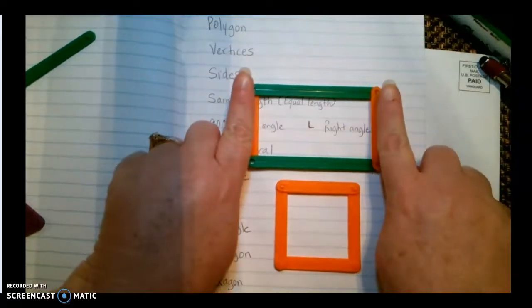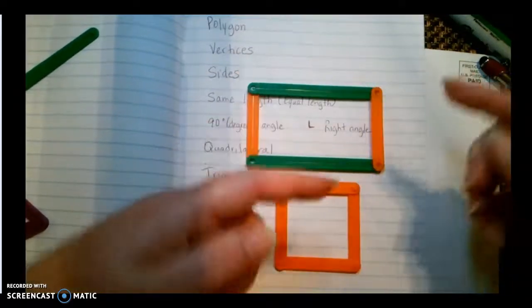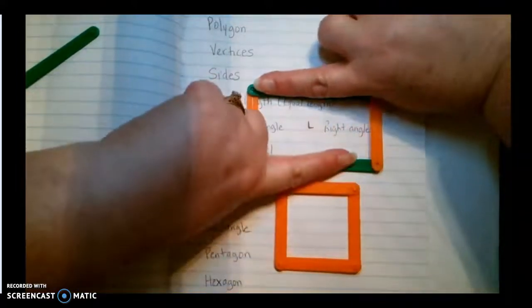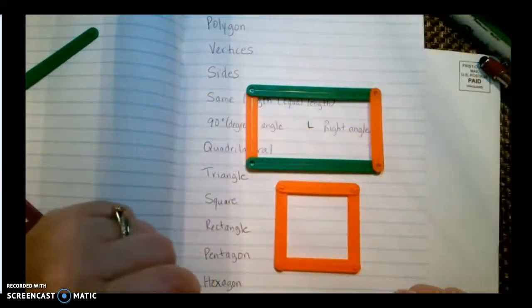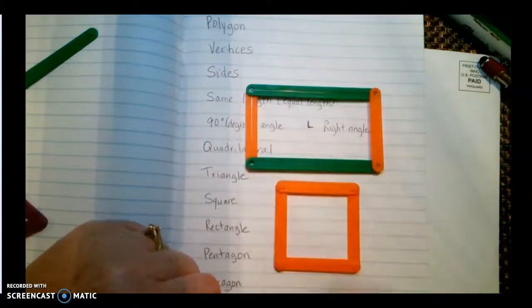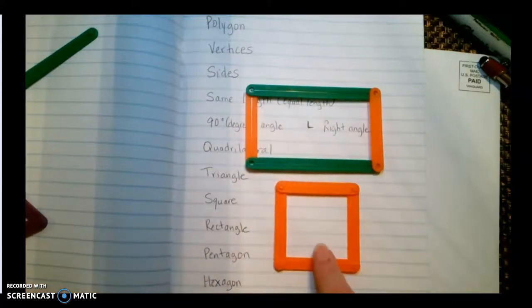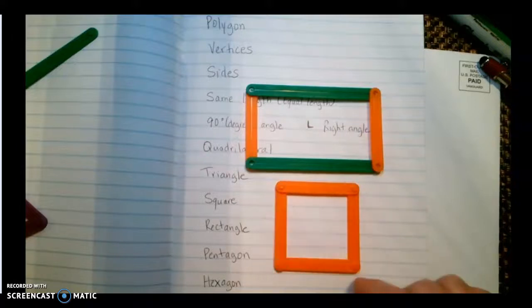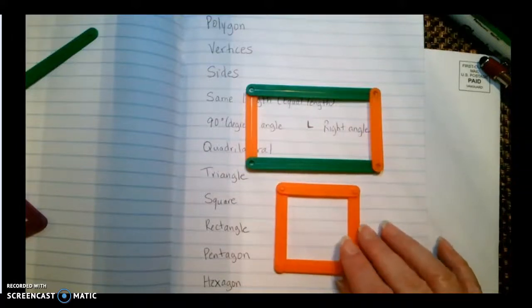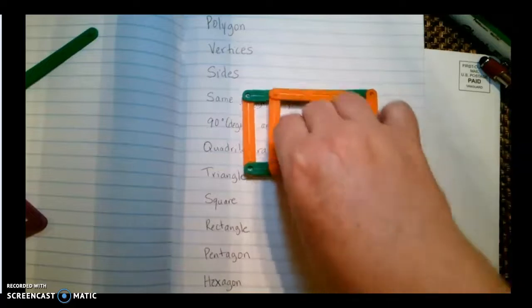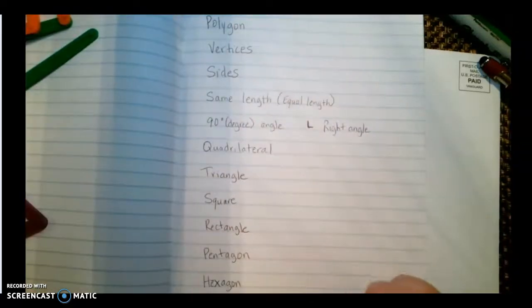A rectangle again has one set of equal length sides, another set of equal length sides. It's a polygon, and it has 4 right angles. So that makes a square a rectangle, but a rectangle cannot be a square because a square has all sides of equal length.